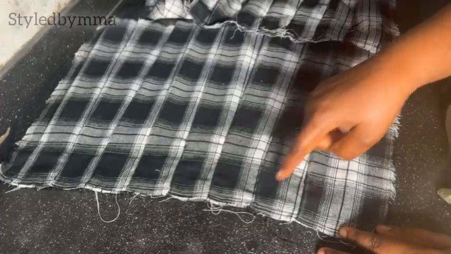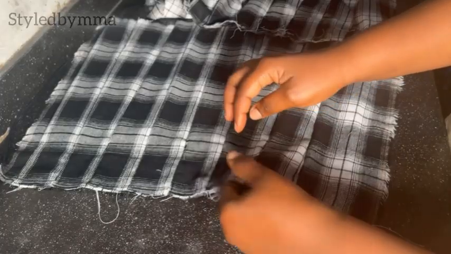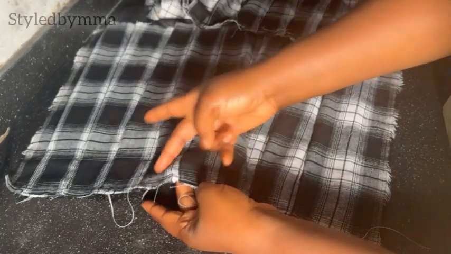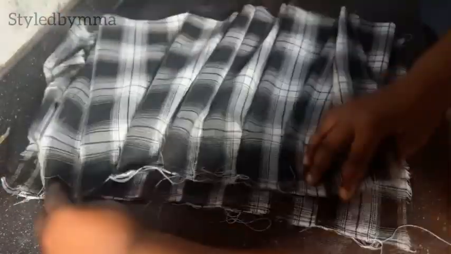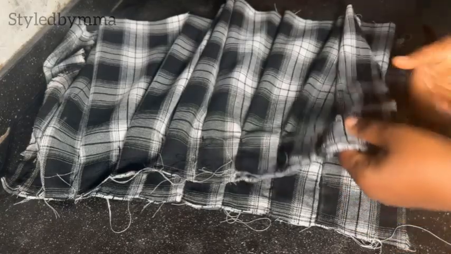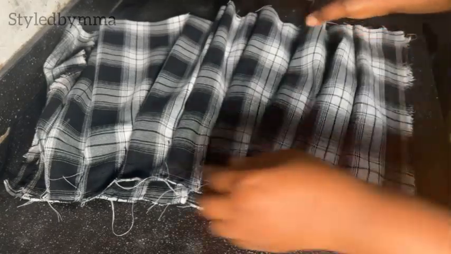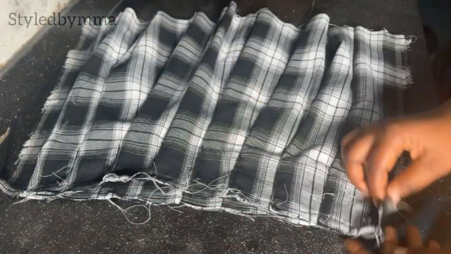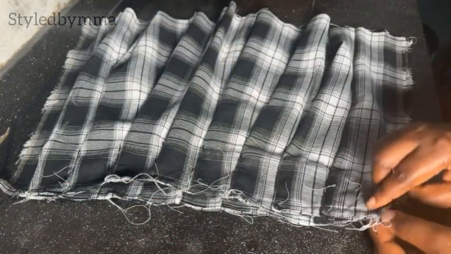I've gone ahead to stitch those parts that I told you. I went in with 2.5 inch on the pleats line that connect with the 1 and 3. So I'm also going to go ahead to join my fabric together. So what I'm going to do is to join it with the allowance that I gave.